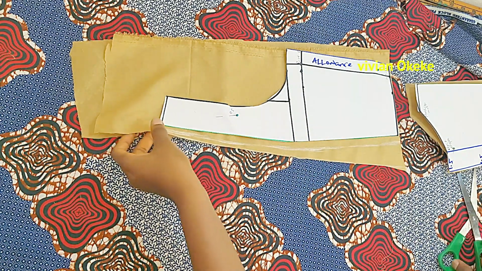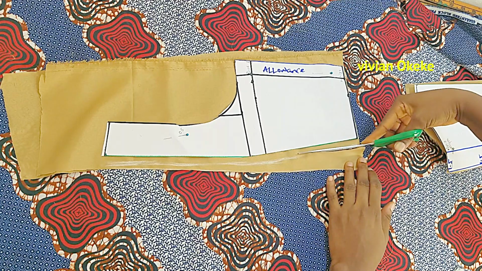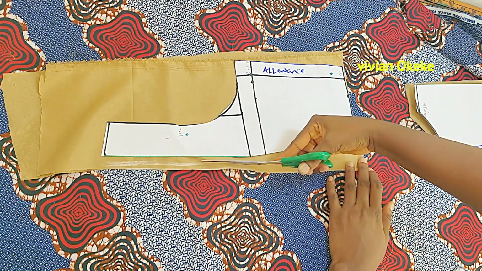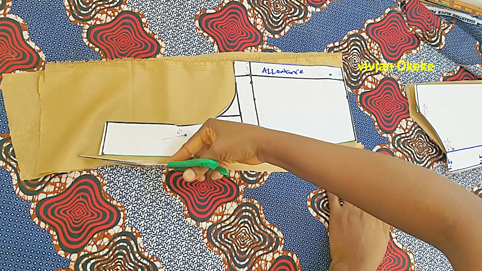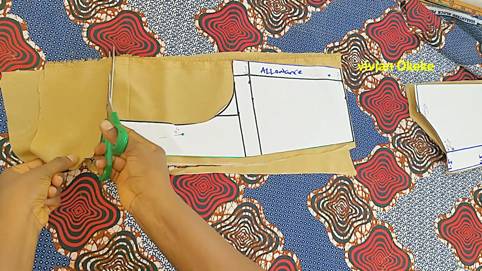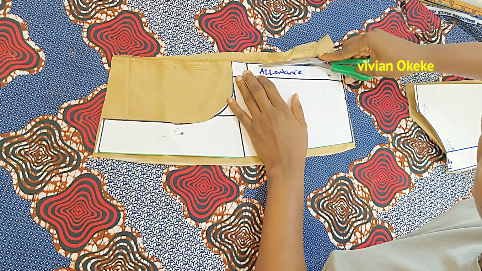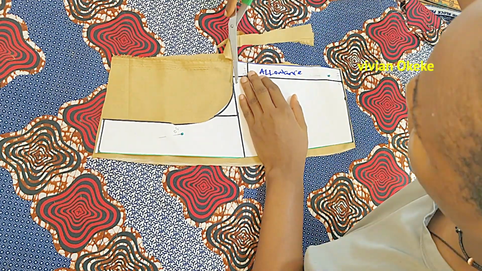So this is the side back, and I'm just cutting. I can see that I have my half an inch. I didn't add allowance on the side of my patterns because it already has about 1 inch allowance. If you watched where I was drafting the pattern, you will know that this pattern comes with about 1 inch on the side, both on the front and on the back.